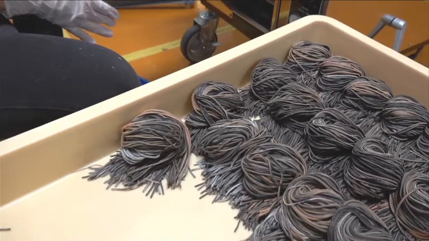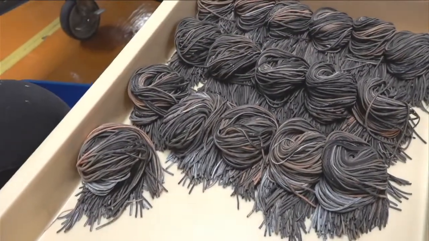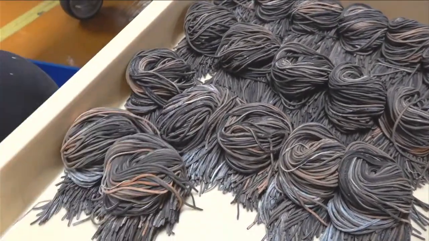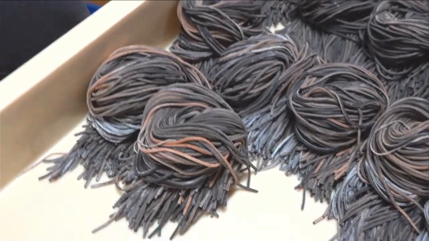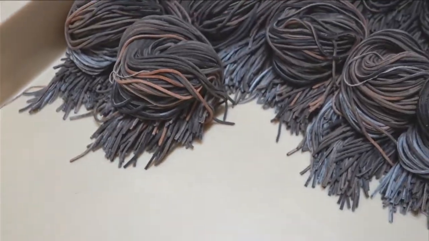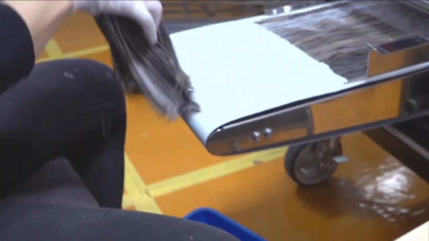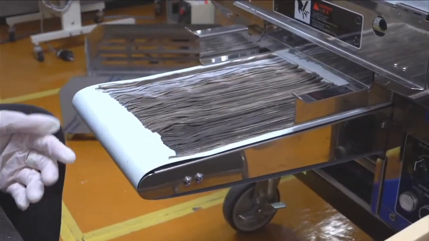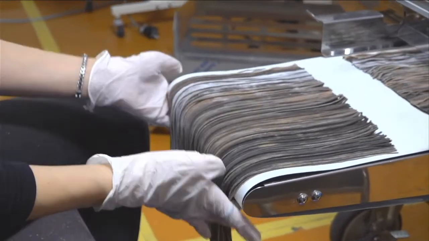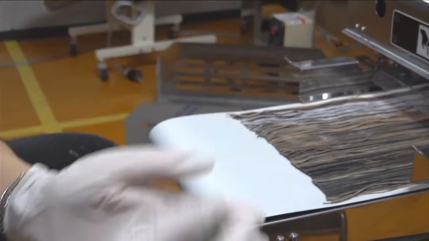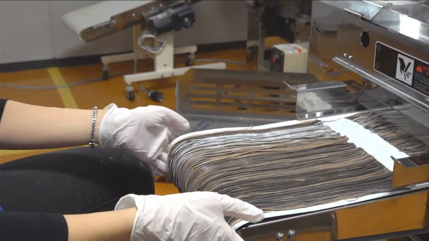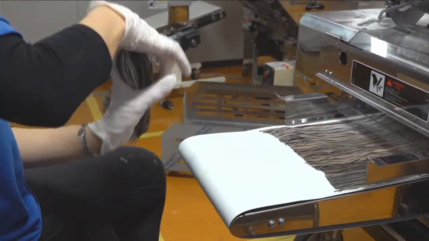So we got, I don't know the portion, but yeah. We're sorry that you can't smell these noodles, but we're definitely smelling a strong curry and squid, kind of an interesting combination.